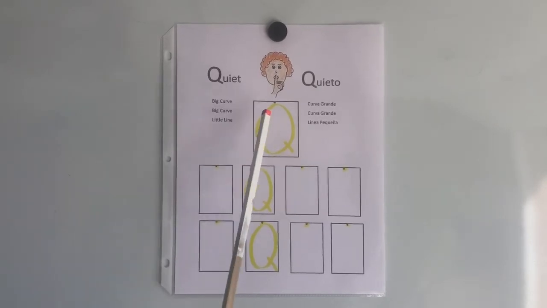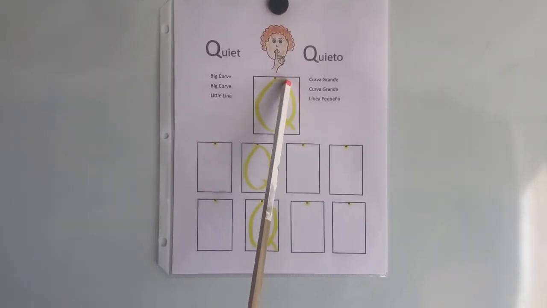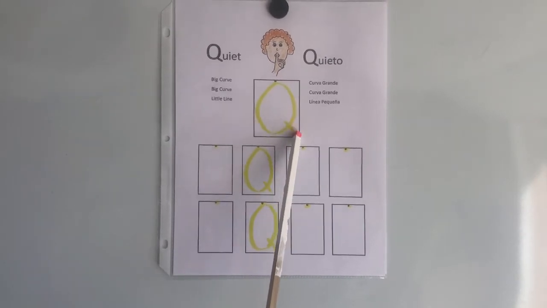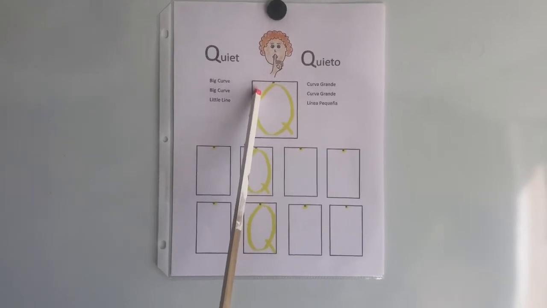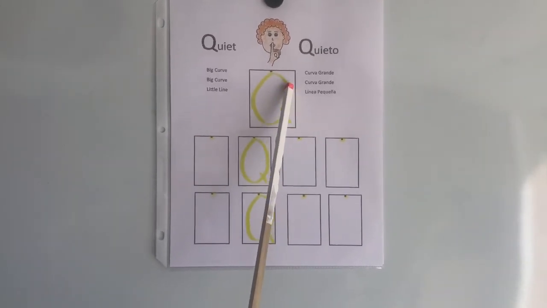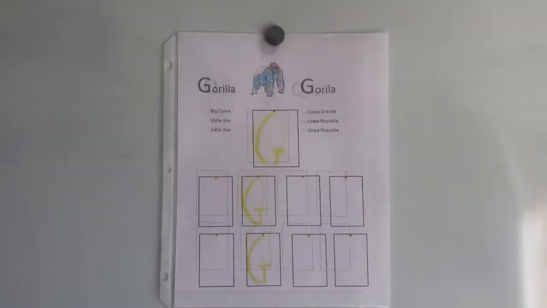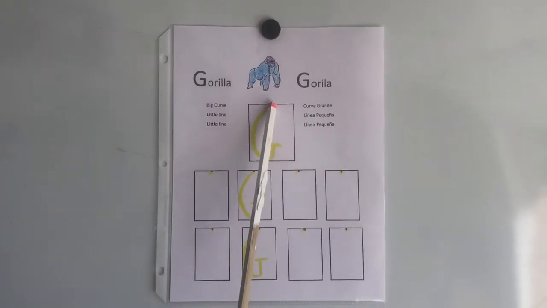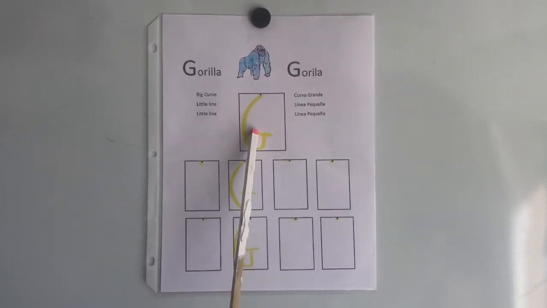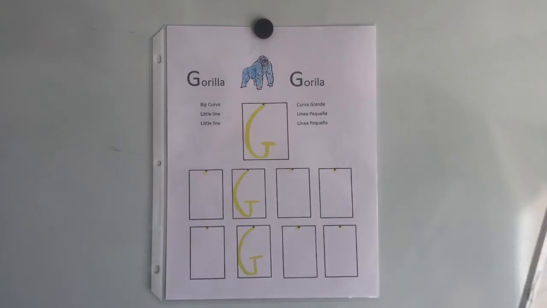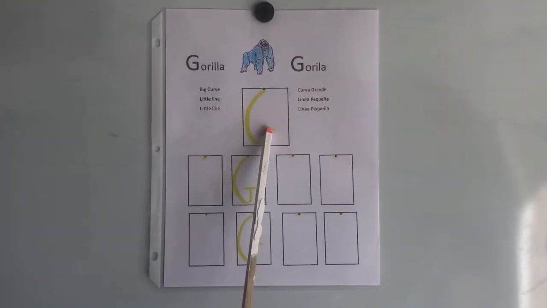For the letter Q, we also start in the center, big curve, little line. La letra Q, empezamos aquí en el centro, curva grande, línea pequeña. For the letter G, we start in the center. It's a big curve, a little line, and a little line. Por la letra G, vamos a empezar en el centro. Curva grande, línea pequeña.